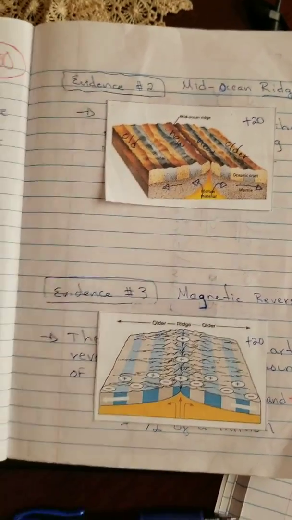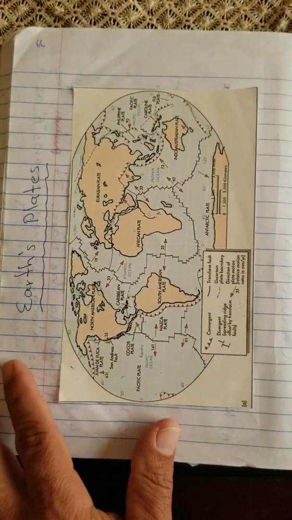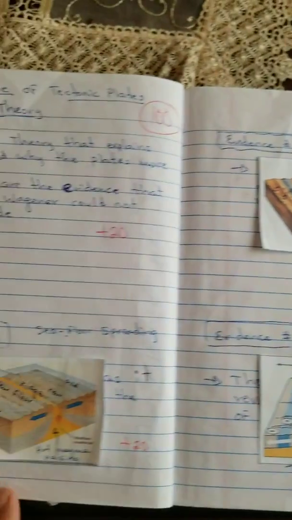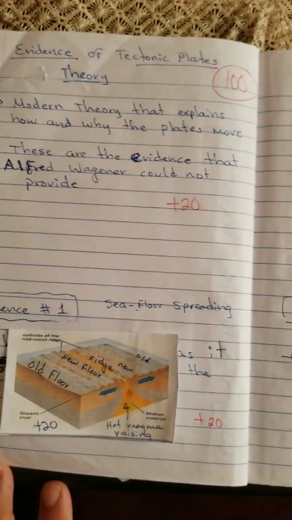Now, where does this go? This goes after the stuff that we did yesterday. Remember yesterday we were doing the earth plates and then the why and how these plates are moving. Well, just following after that page, you will do all this.